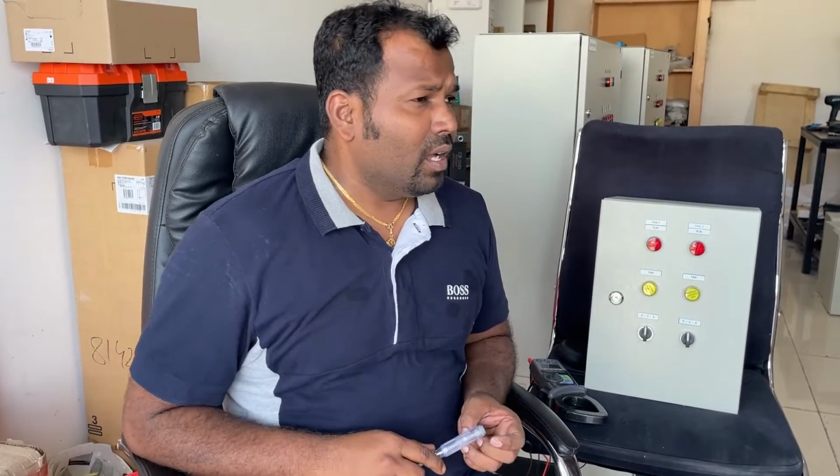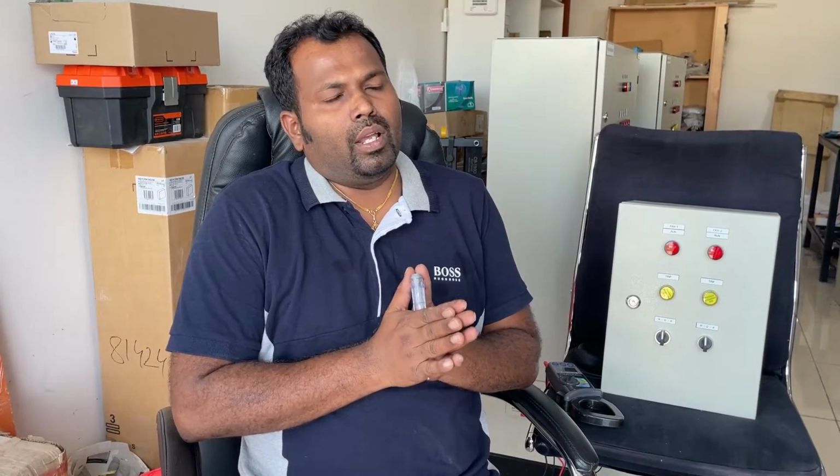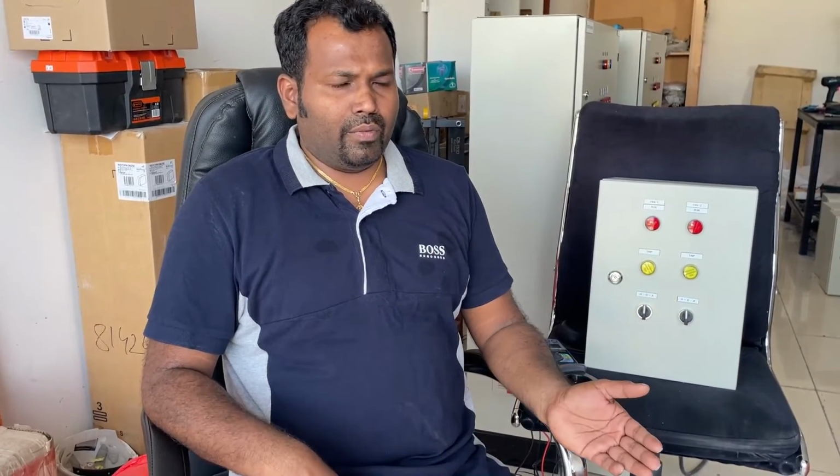For that, today we will see a small extract fan control panel. This panel is used for duty standby mode. If it is a continuously used area, we have to run the extract fan continuously, but a single fan will not run all the days or all the years. So in that case we have to provide at least 2 extract fans and run them as duty standby. Out of the 2, one fan runs for 12 hours and the other fan runs for 12 hours. In case any one fan fails, the standby fan will run automatically.